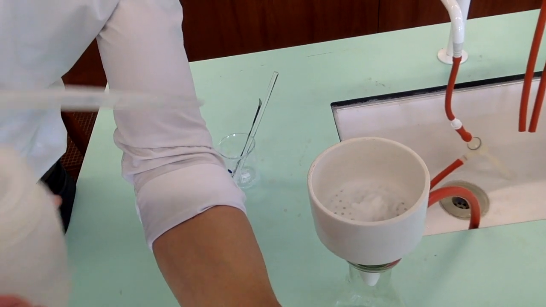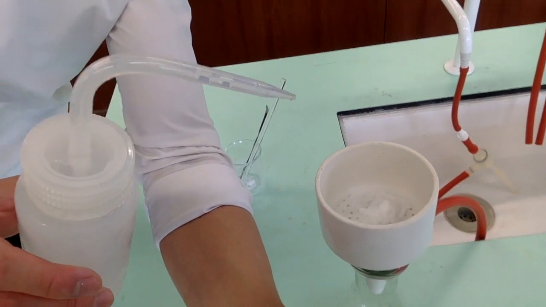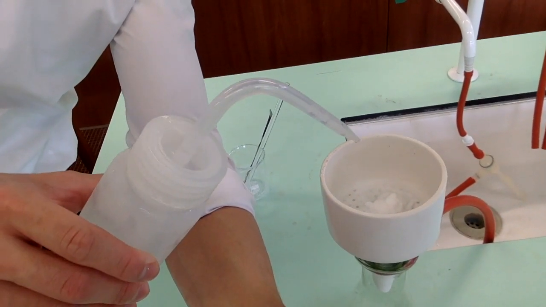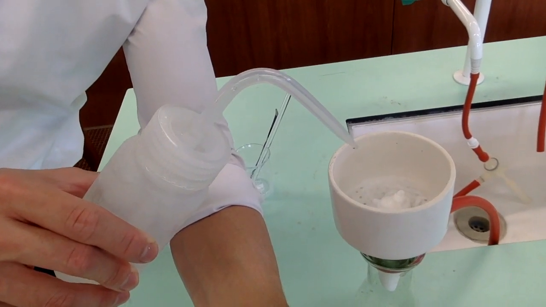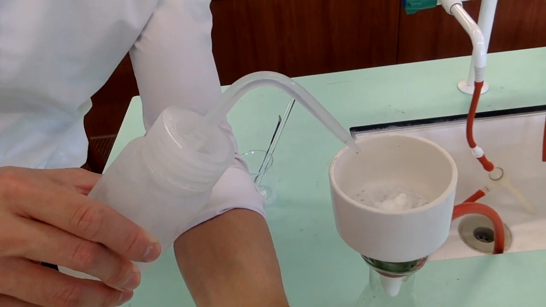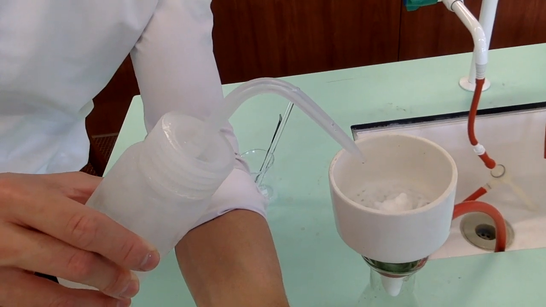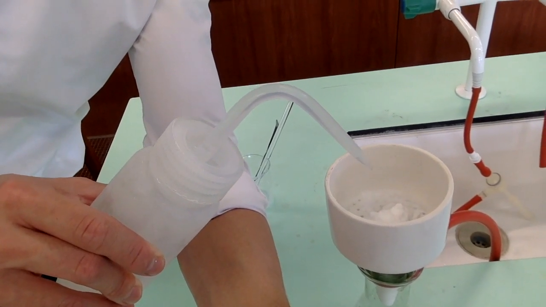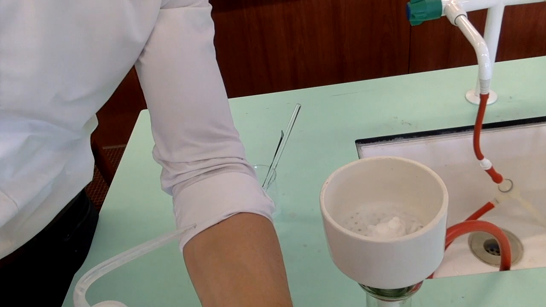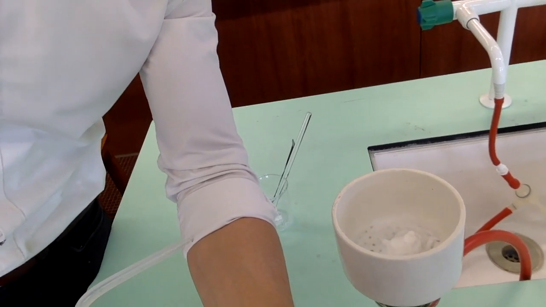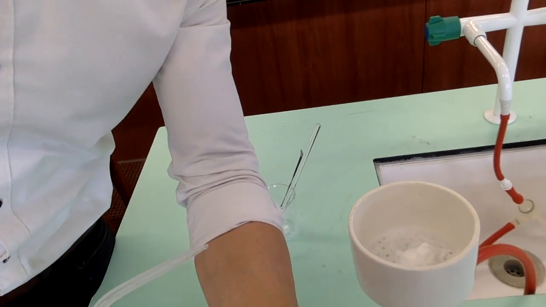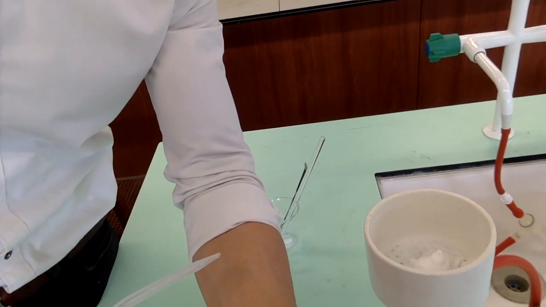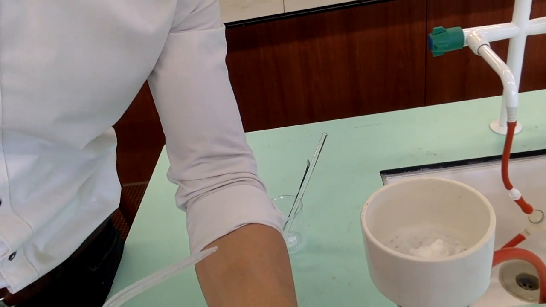Wash the surface of the solid using a minimum amount of cold water. This is to wash away any impurities that have stuck on the surface of the product. Ice water is necessary because the benzoic acid is slightly soluble in room temperature water. This is to minimize the loss of benzoic acid as you wash the surface of the solid.